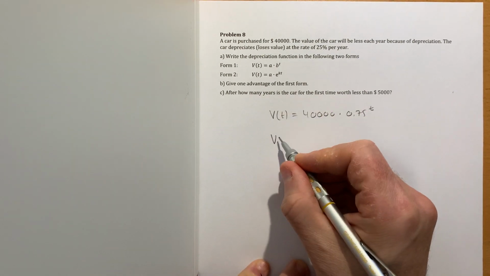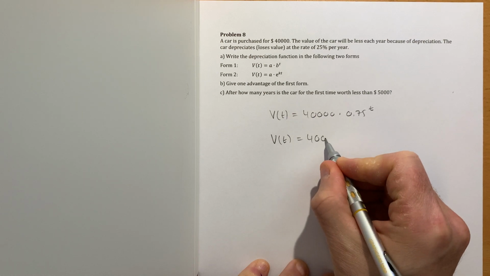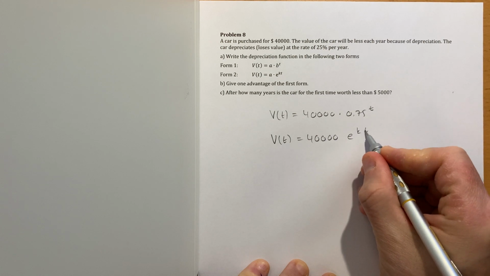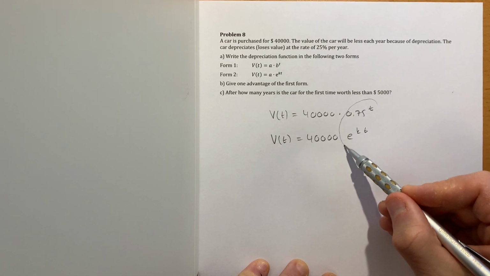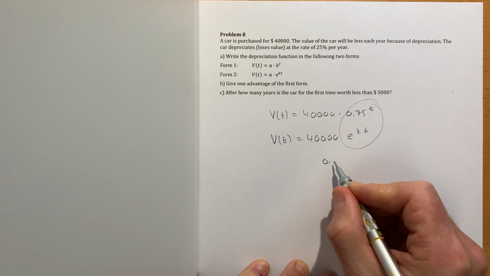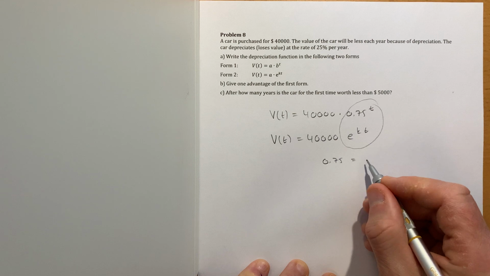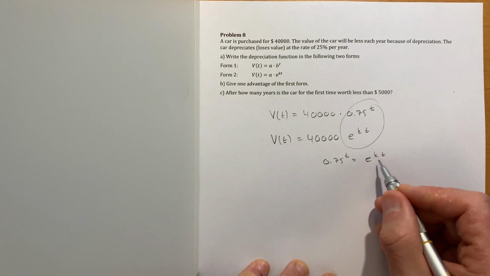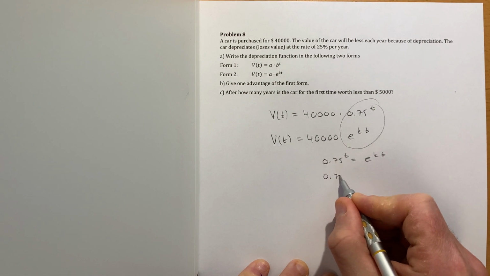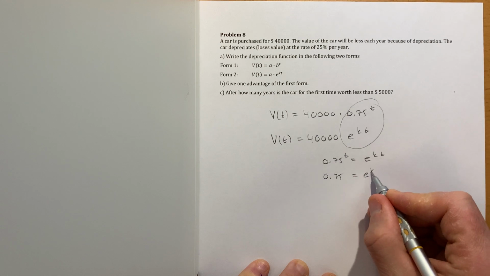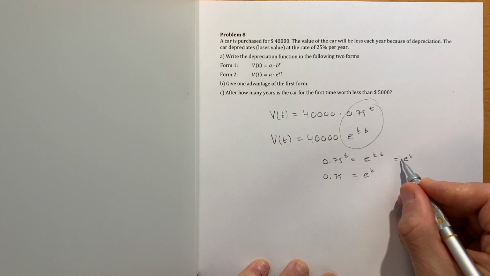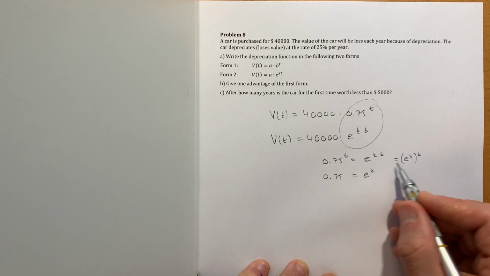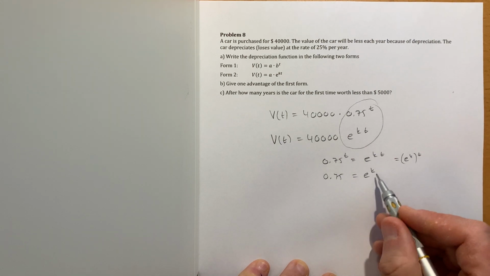Then for the second form, you start off the same way because the initial value is the same thing, e to the kt. Now you have to compare these two terms. So 0.75 to the t is equal to e to the kt, which means 0.75 is equal to e to the k. Why is that? Because you could write e to the k to the t, so you can compare the base. The base has to be the same. So these are the bases.